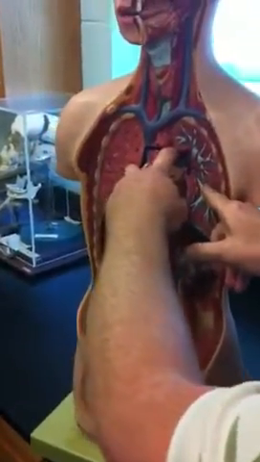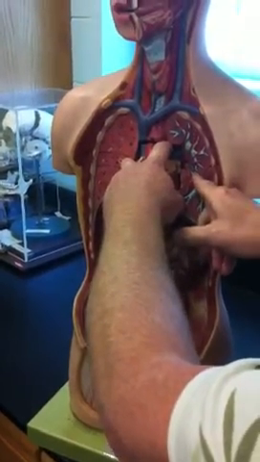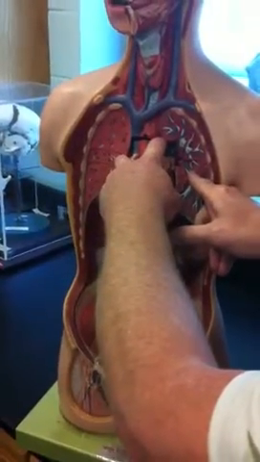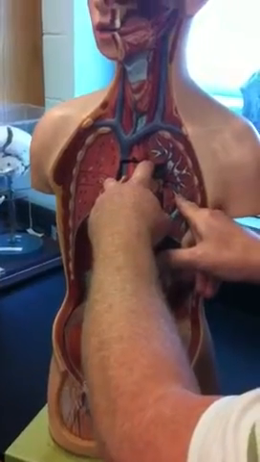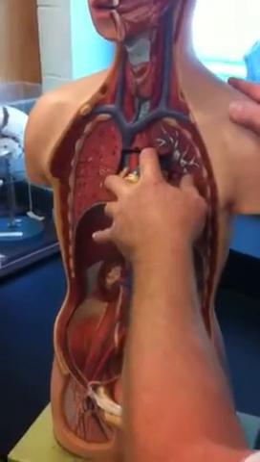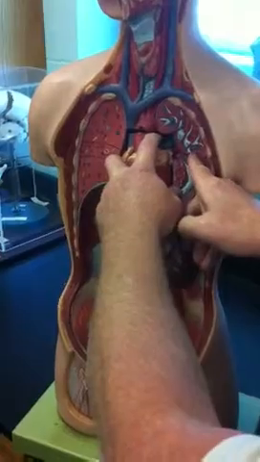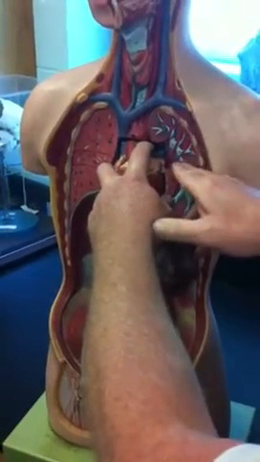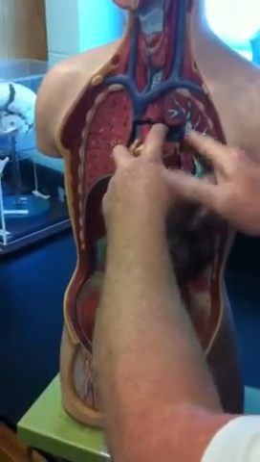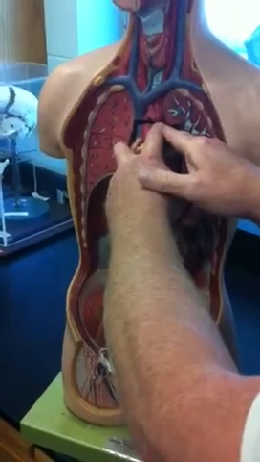Where are they coming to the lungs for? To get oxygen. They're blue, heading away from the heart to get oxygen. That's a pulmonary artery. Once we diffuse and we get our oxygen, they turn red, and now they're going to come back to the heart. Those are red pulmonary veins coming back to the heart. Okay?